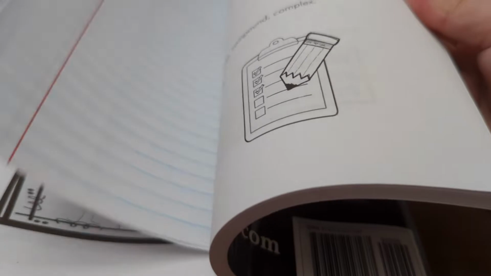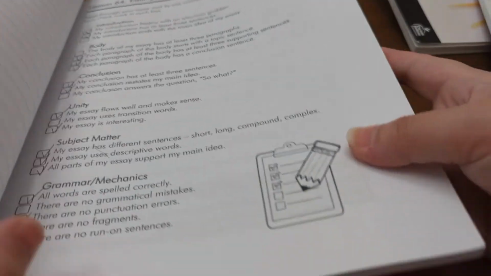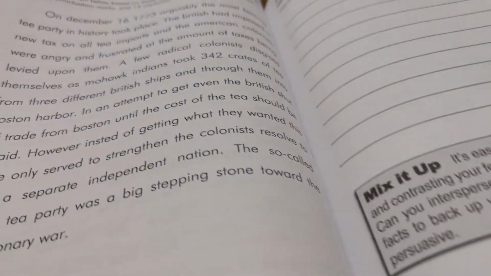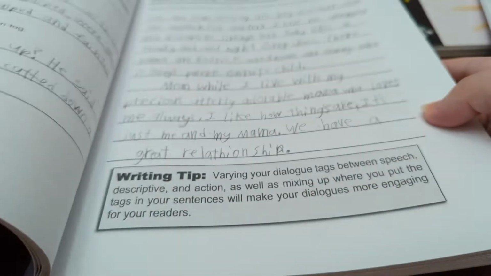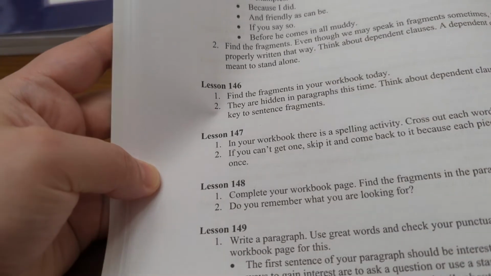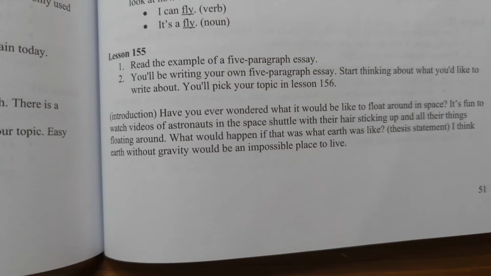Here's his drawing. And again, not everything, not all lesson plans. This is lesson 64. This is not going to be in the book. It's fairly thin. Proofreading, dialogue, writing, that sort of thing. Here is the answer guide. And there it is.